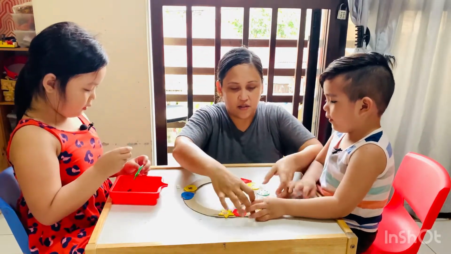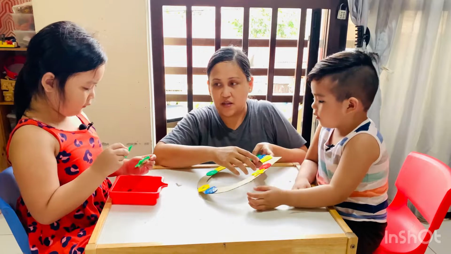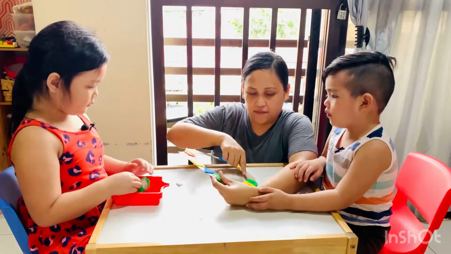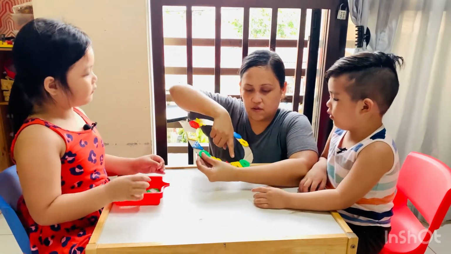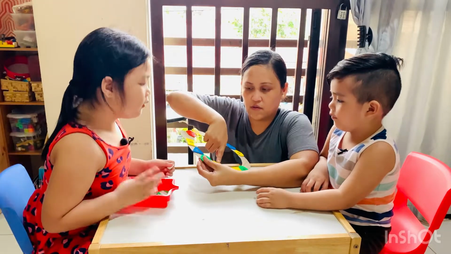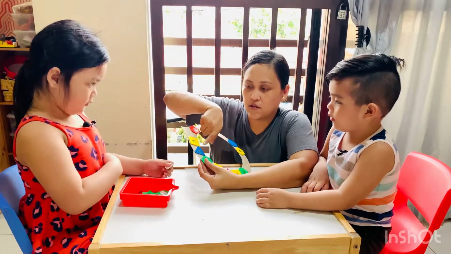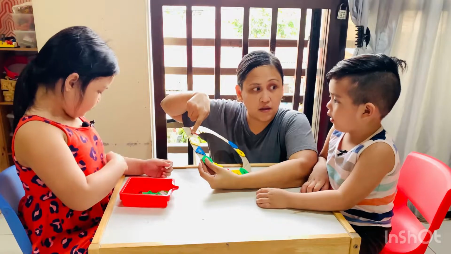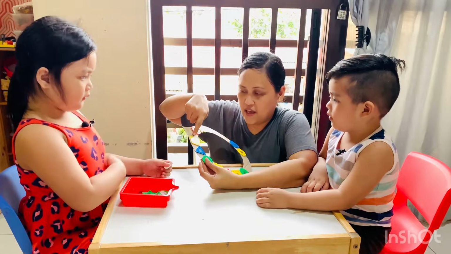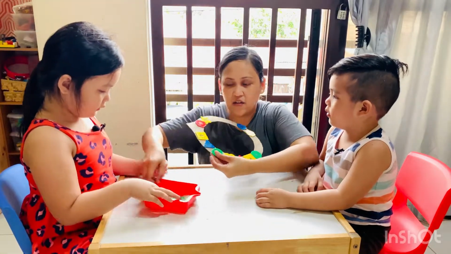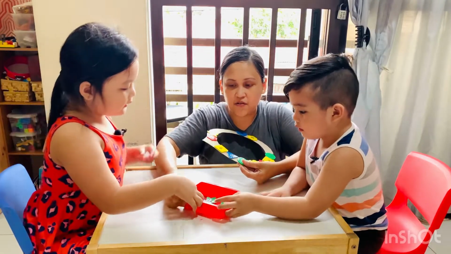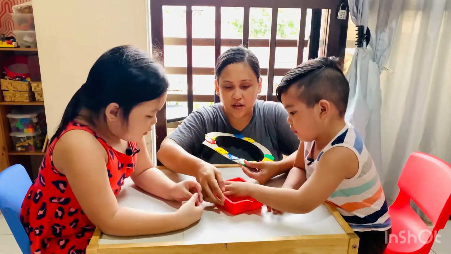What's the number after number 7? What should be next? Oh, you count again. 1, 2, 3, 4, 5, 6, 7. Should be number 8 and then 9. Can you look for button number 8? Let Ira look for it. Where's button 8?